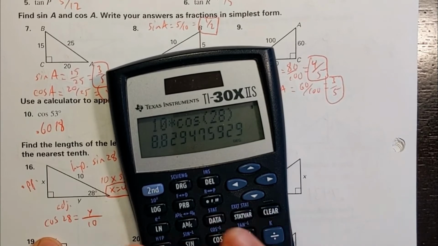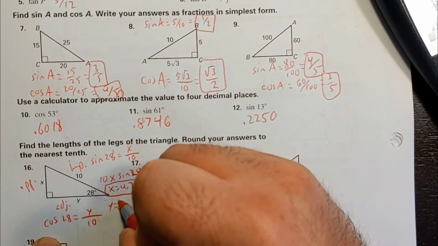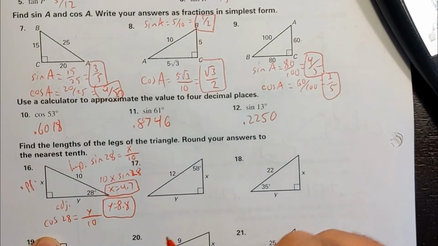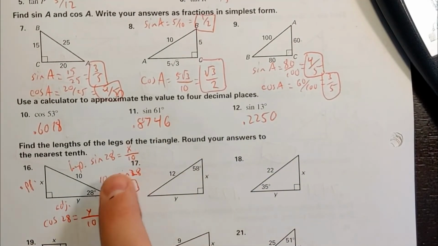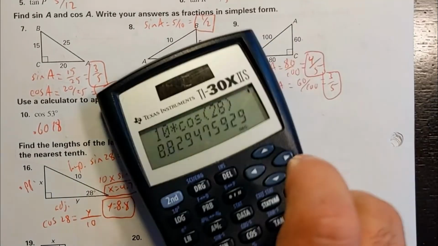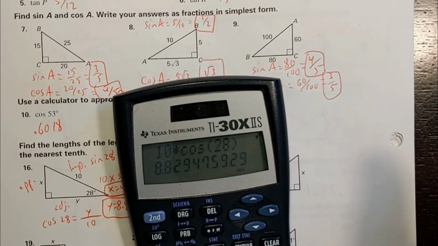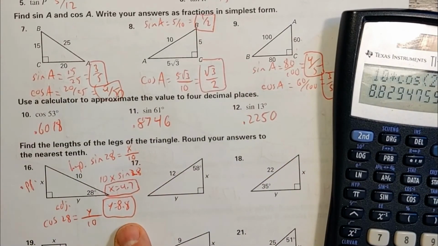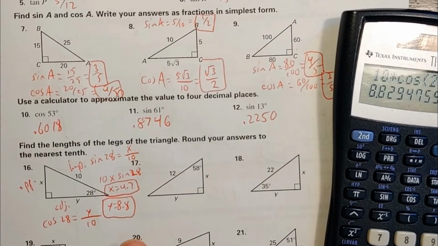And we get 8.8. So y is 8.8. Once you get enough practice, you want to write this line down, but then the line that I had over here, you can start going directly into the calculator. Some of you don't have the same calculator that I do, so you're going to have to mess with your calculator and learn how to get the same answers that I'm getting, because some calculators will make you put the cosine of 28 first and then multiply it with the 10, instead of being able to do 10 times the cosine of 28.